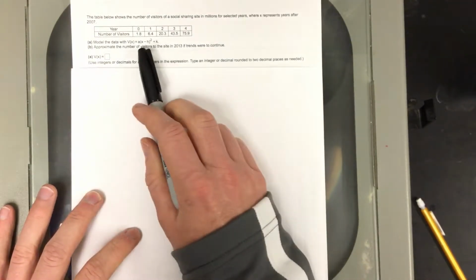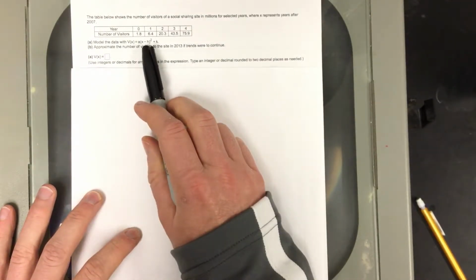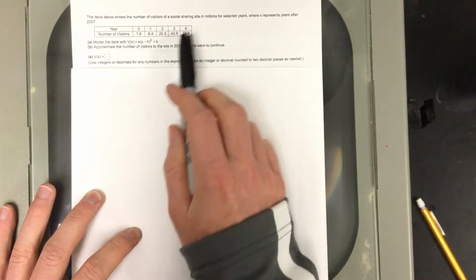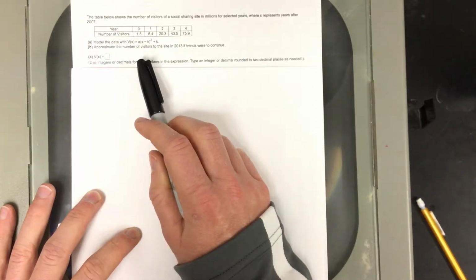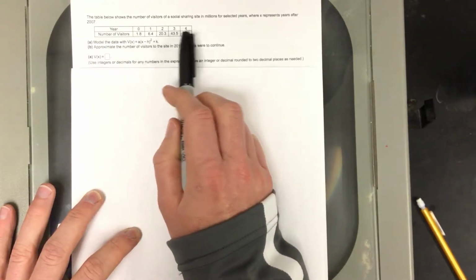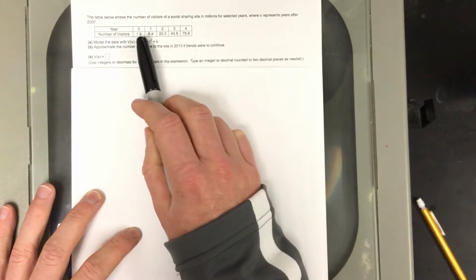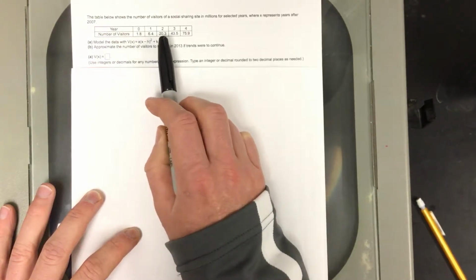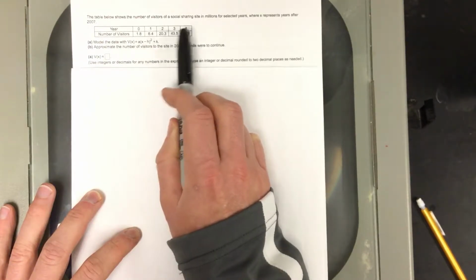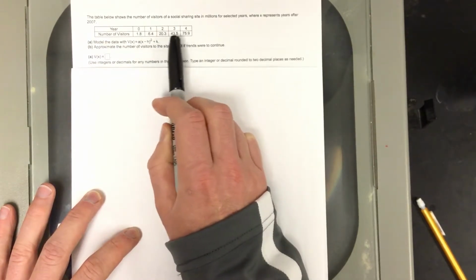When we want to write an equation in vertex form from a set of data, the first thing we need to do is figure out what type of parabola we have. Is our set of data increasing or is it decreasing? Well, in this case our set of data is increasing. You can see 1.8 to 6.4 to 20.3 as each year goes by, so that means we have an increasing parabola.